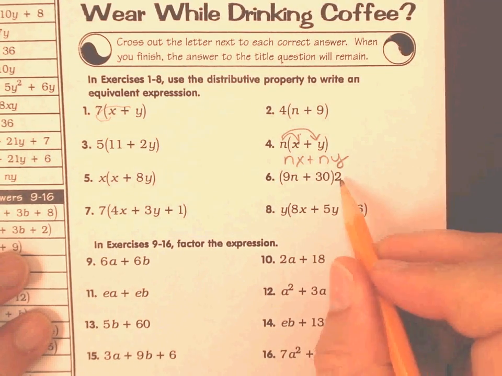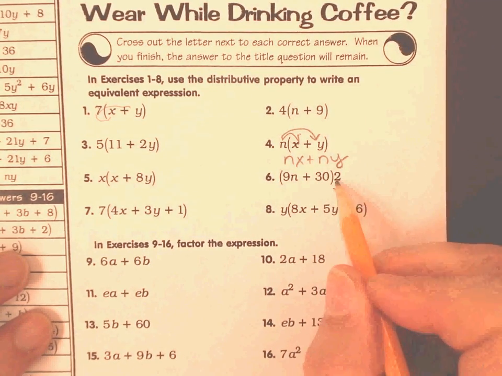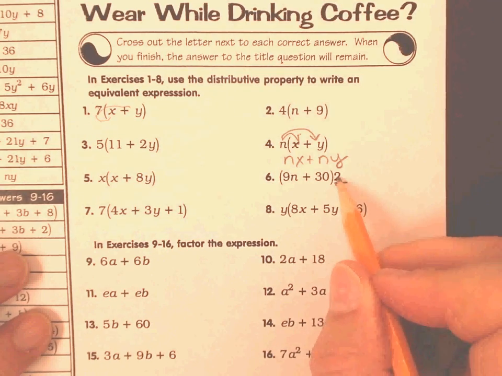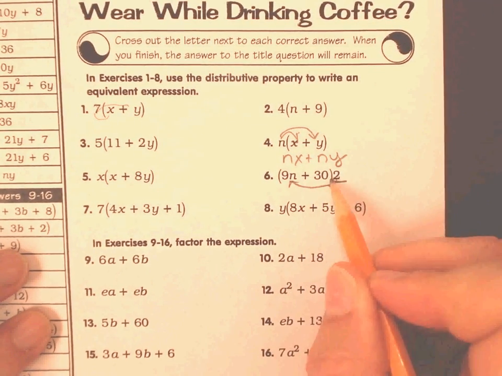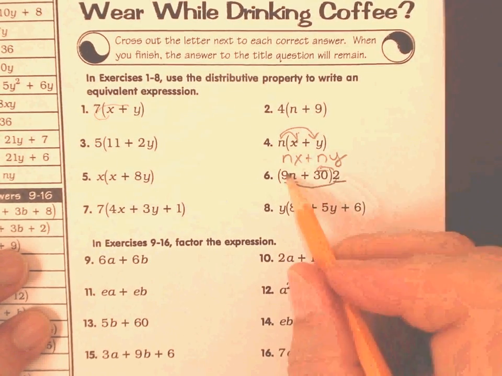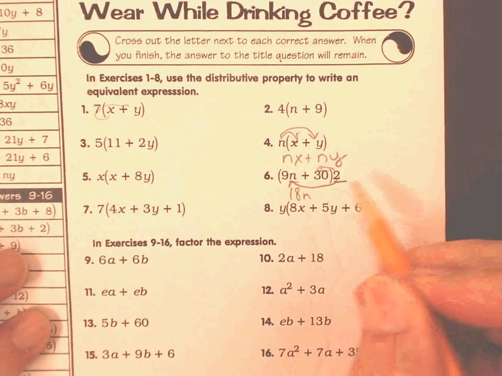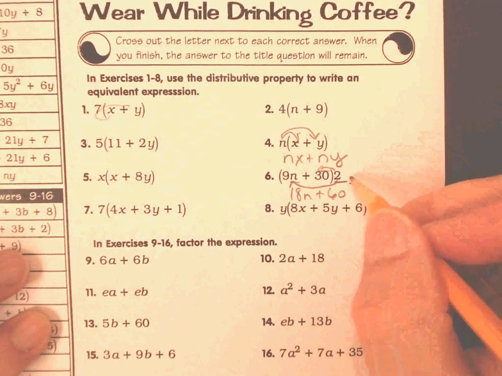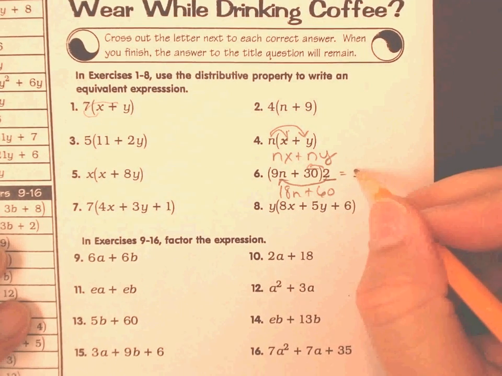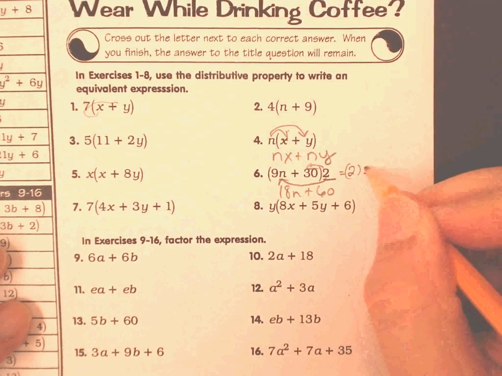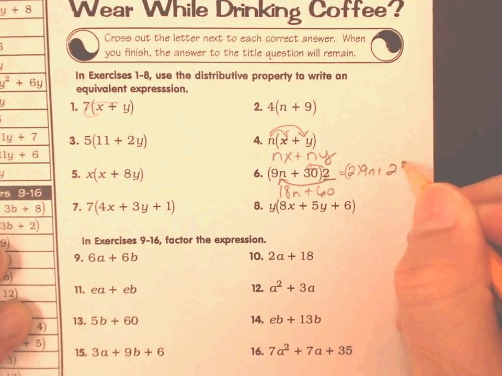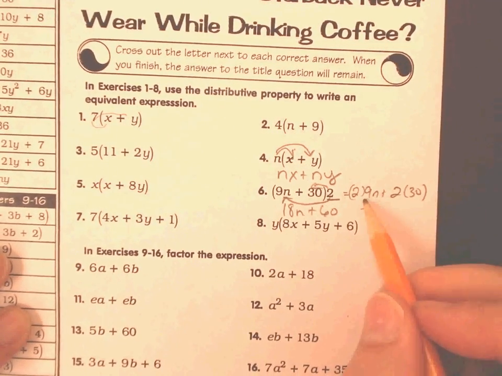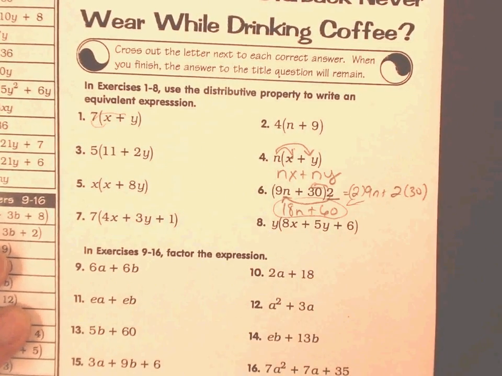It doesn't matter also what order the multiplication is in. Here the 2 is at the back, which is okay. I'm going to distribute the 2 to the 9n and the 2 to the 30. So 2 times 9n is 18n, and 2 times 30 is 60. So that would look like this as I was doing the distribution: 2 times 9n plus 2 times 30. And my end result would look like this expression.